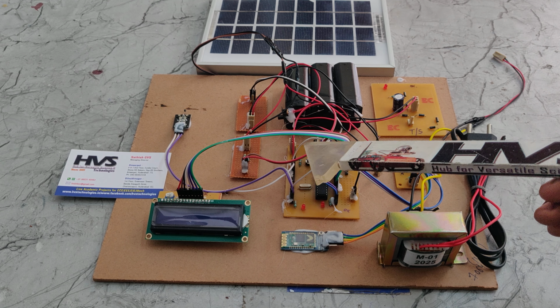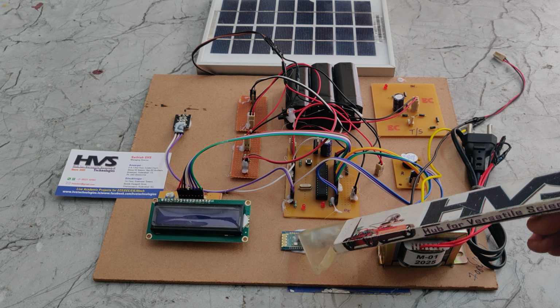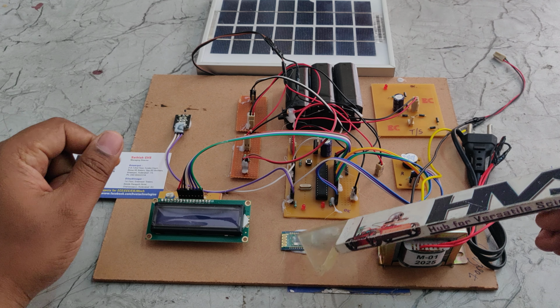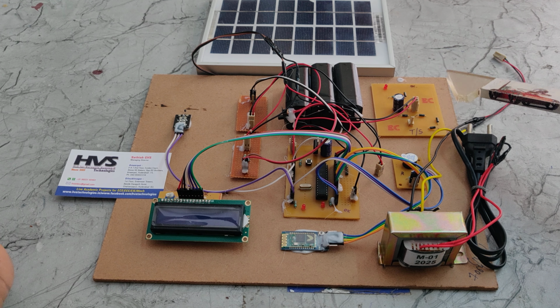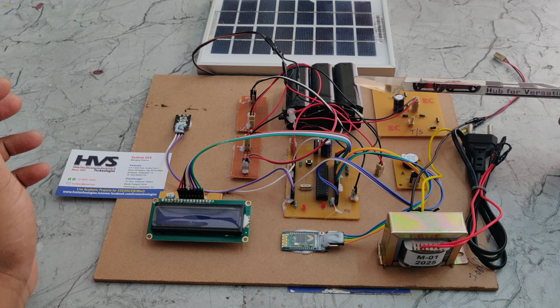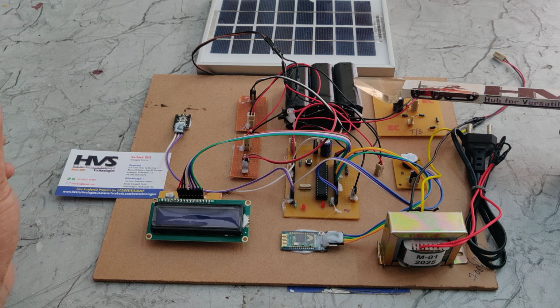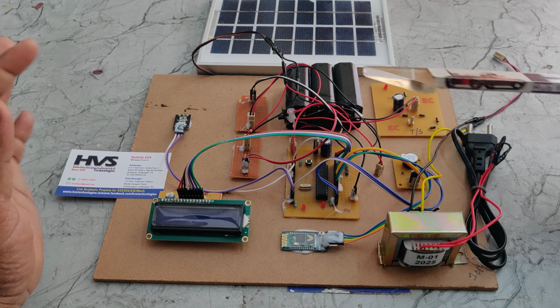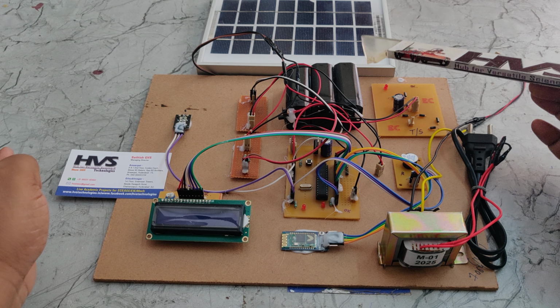For that purpose we are making use of this HC-05 Bluetooth module for continuous data monitoring on the mobile phone. The major components are the solar panel and battery. This can be recharged through the solar panel or grid. So the project is mainly demonstrated based on the solar panel only.